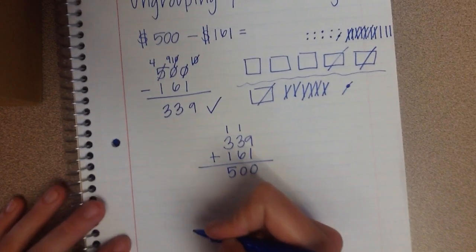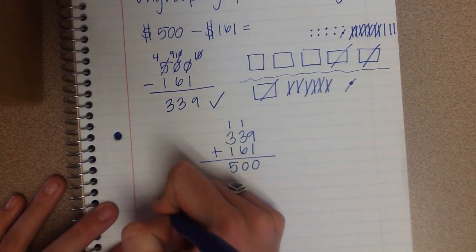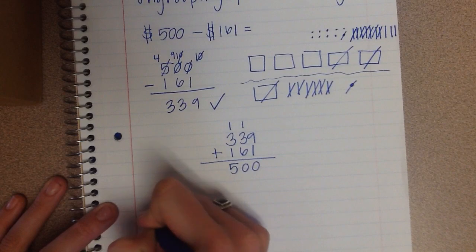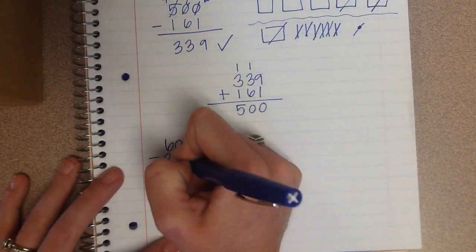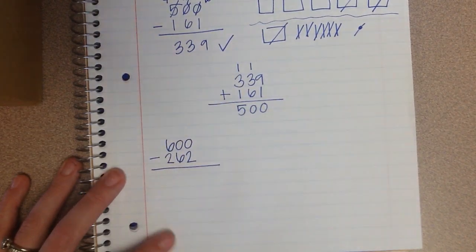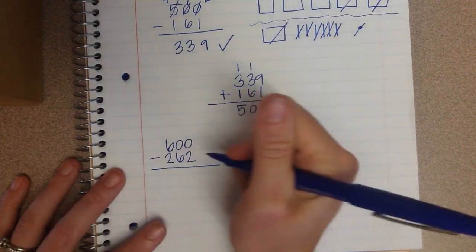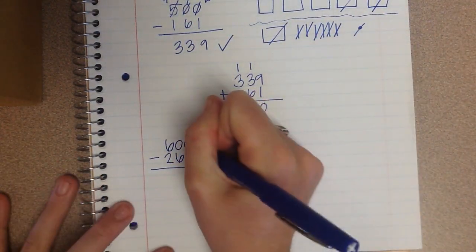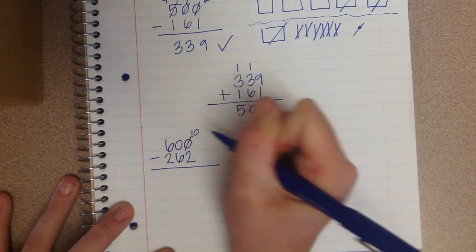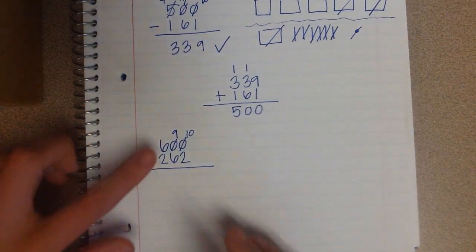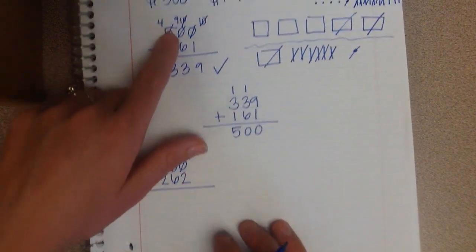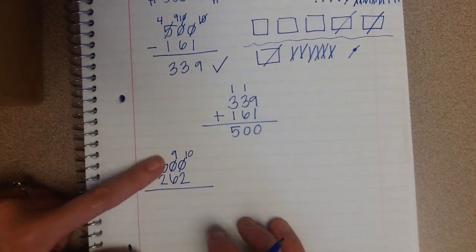Say we had 600 minus 262. We'll check with the picture in a second. So I know this becomes a 10. This is going to have to become a 9. I know it was a 10 up here, we did that up there, but this becomes a 9.